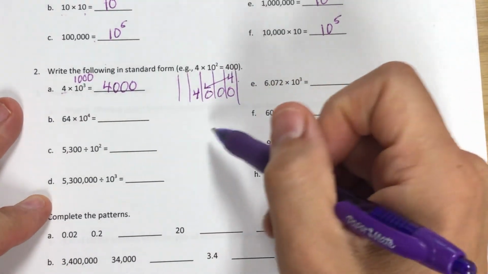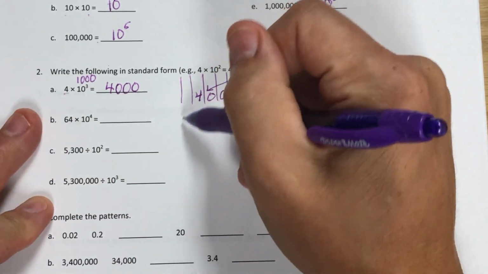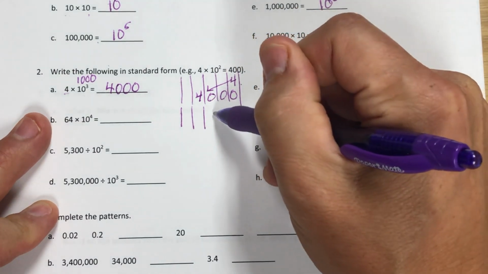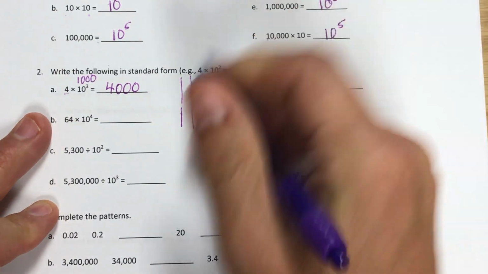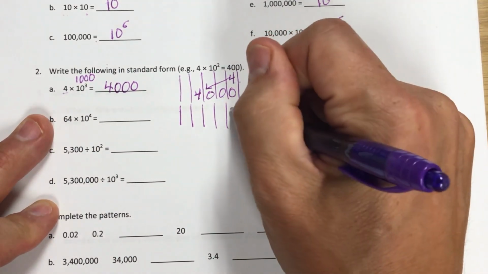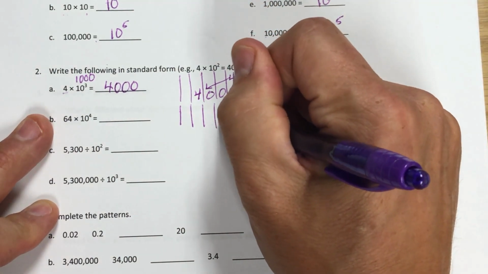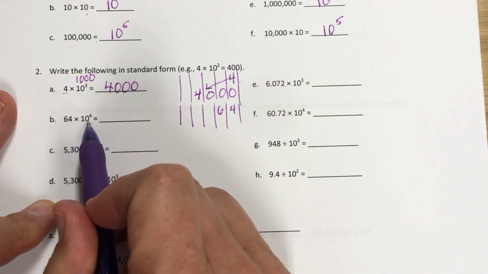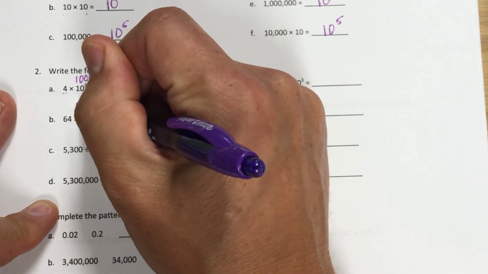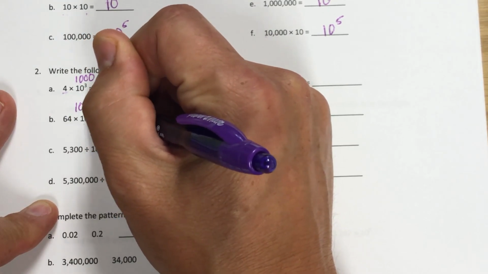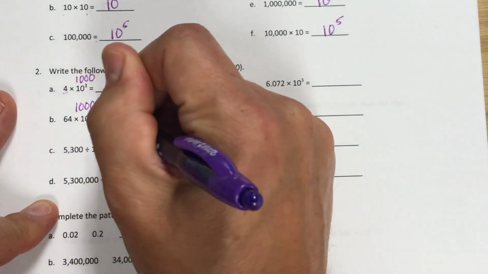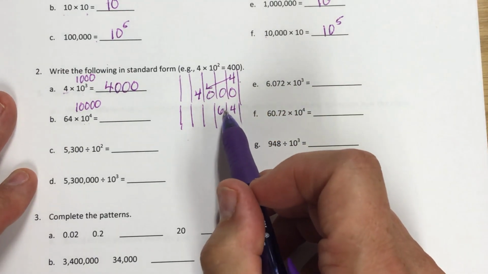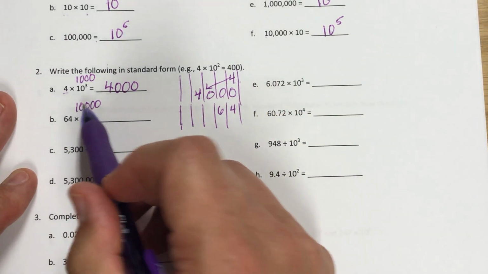I'm going to stick from now on with the chart, so I'm going to make another chart for this problem. 1, 2, 3, 4. Okay, so I'm going to put 64, so I'm going to put the 4 in the ones place and the 6 in the tens place. And I'm multiplying by 10 to the 4th power, so that's going to be 10,000. It's a 1 with 4 zeros. Now if I'm going to do that, that means these digits are going to shift 4 spaces now.